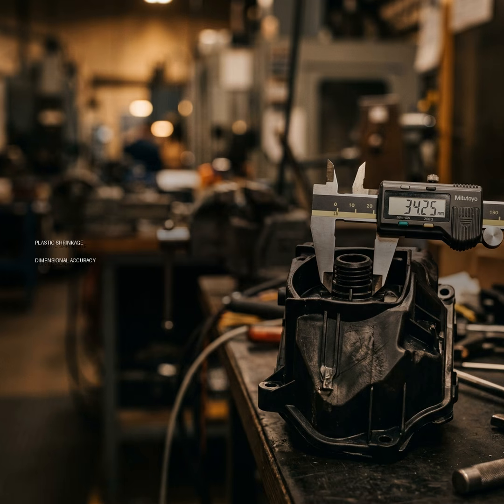Alex, we hear a lot about shrinkage in manufacturing, but for those new to it, what exactly are we talking about when we say plastic shrinkage? What's happening on a fundamental level?